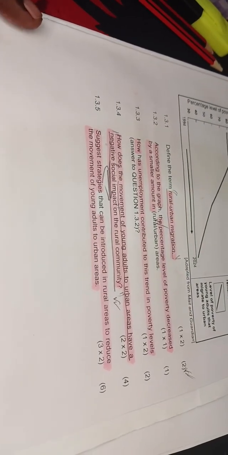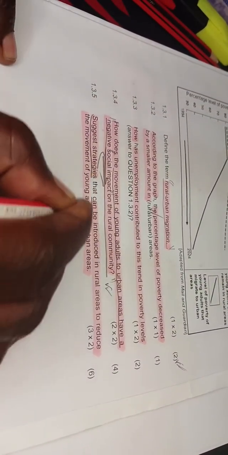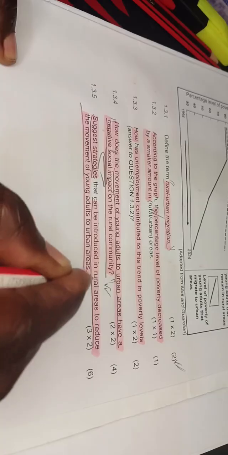Brain drain, we talked about. The quality of life also decreases. So you can talk about all those things. That is the social impact. This one is fine. Then 1.3.5. It causes ghost towns. Okay, 1.3.5. Suggest strategies that can be introduced in rural areas to reduce the movement of young adults to the urban areas.